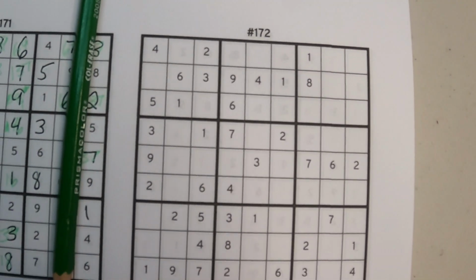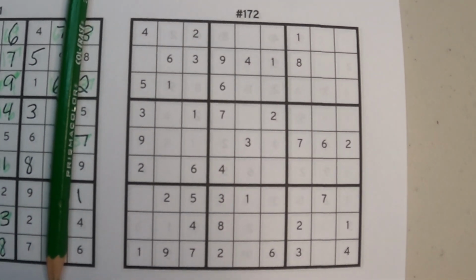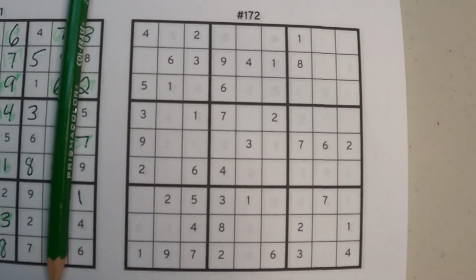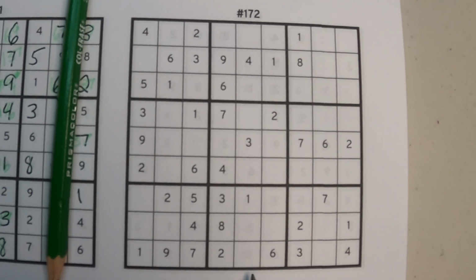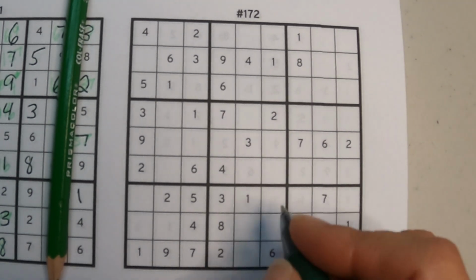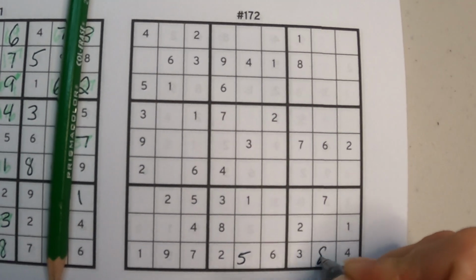So it looks like today we're doing number 172. Let's start with this bottom row here. Looks like we're missing 5 and 8. There's an 8 here. So 5, 8.